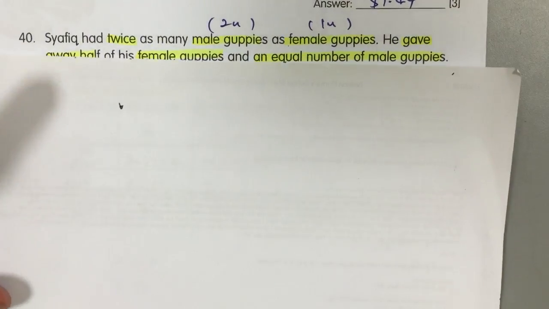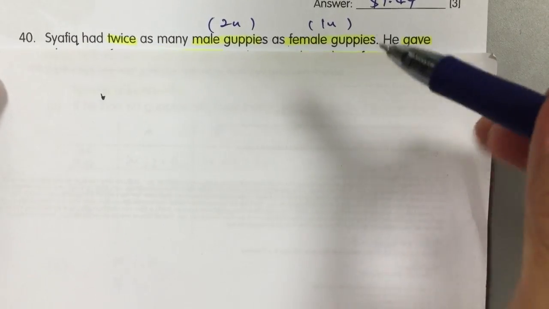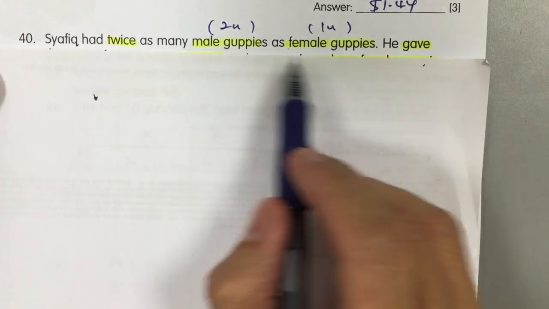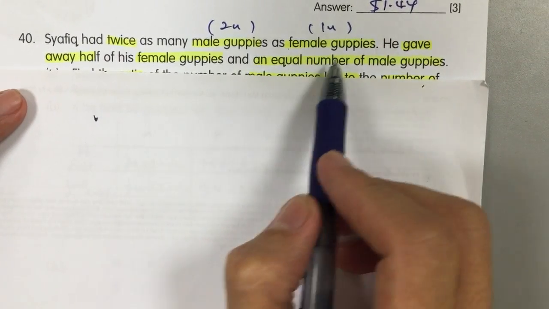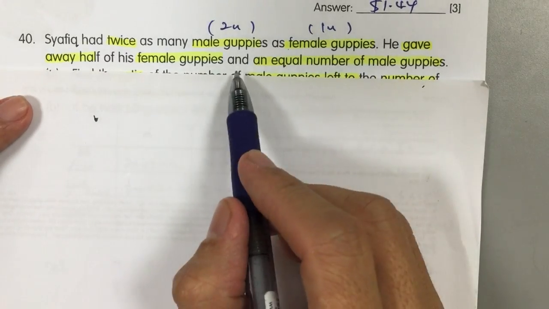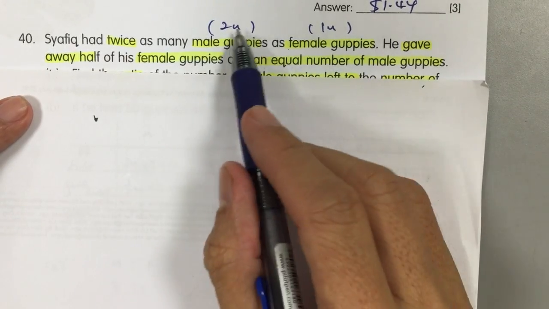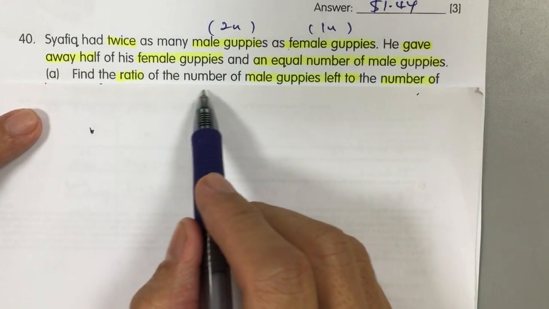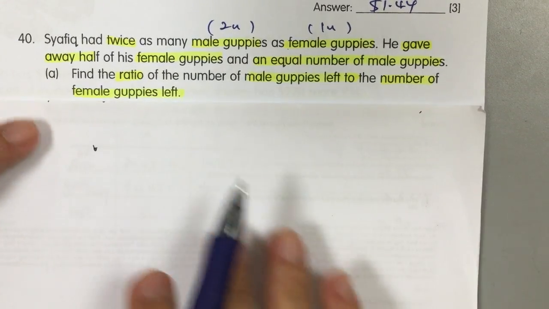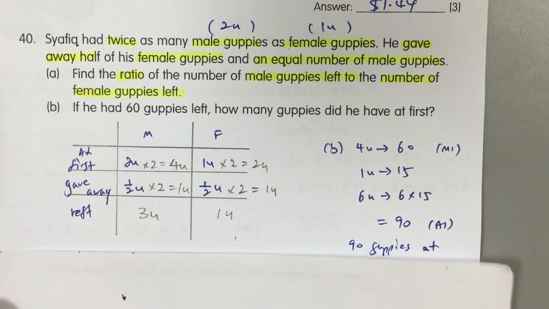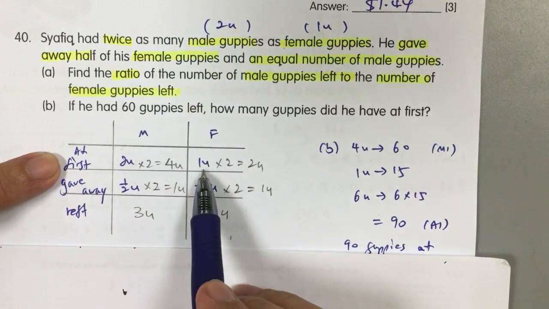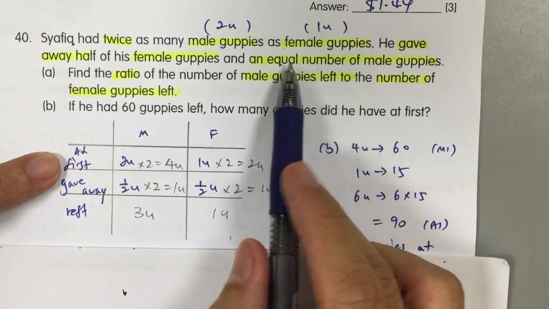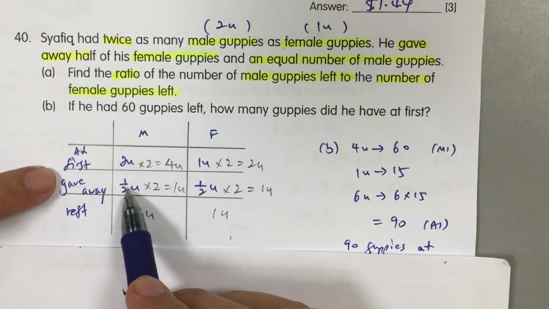Question 40. Shafiq had twice as many male copies as female copies, so 2 units to 1 unit. He gave away half of his female copies, so half unit given away. And an equal number of male copies, also half unit given away. Find the ratio of the number of male copies left to the number of female copies. So I do a simple ratio model. Male, female. At first 2 units, 1 unit. Give away half. Female, half.